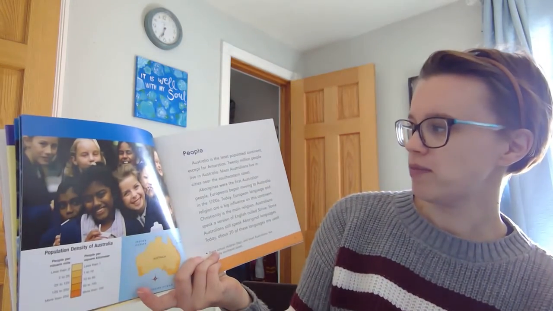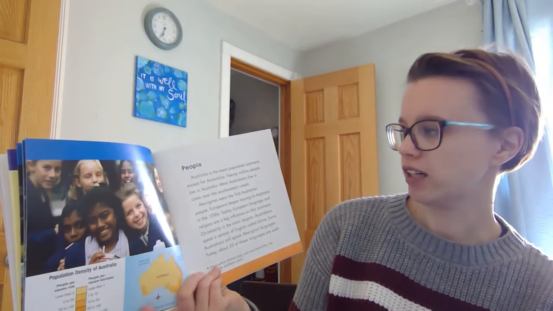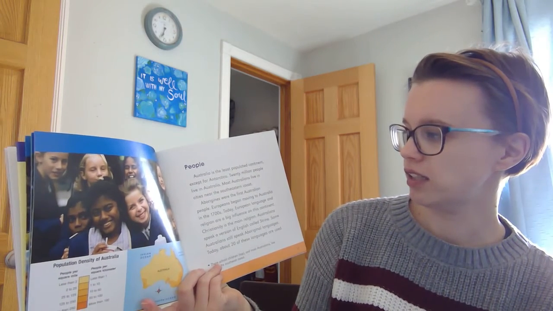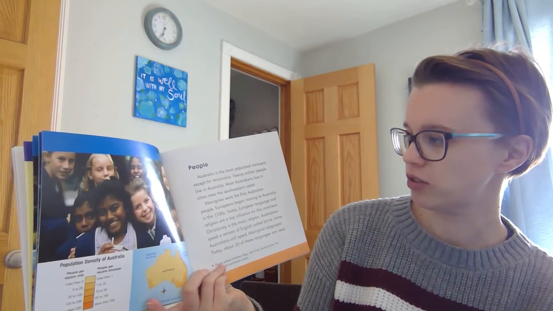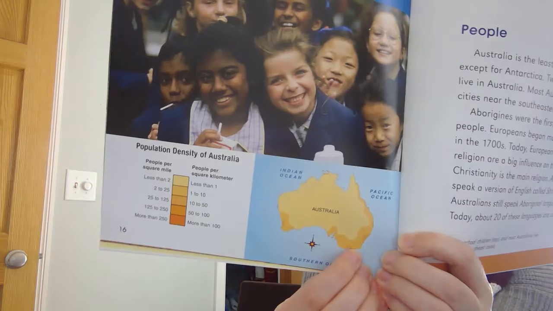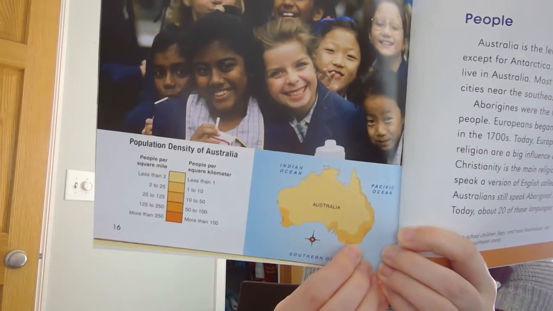Australia is the least populated continent except for Antarctica. 20 million people live in Australia. Most Australians live in the cities near the southeastern coast. So that's way down on there. You can see where the darker colors are.